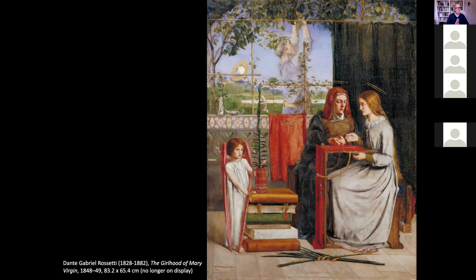So let's start with this painting by Dante Gabriel Rossetti, The Girlhood of Mary Virgin. Rossetti actually wasn't a religious person, so we don't know why he painted this apparently deeply religious painting. Maybe because of the symbolism, he was just intellectually interested.